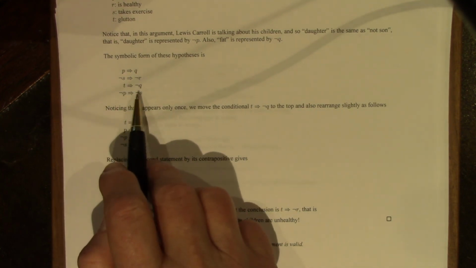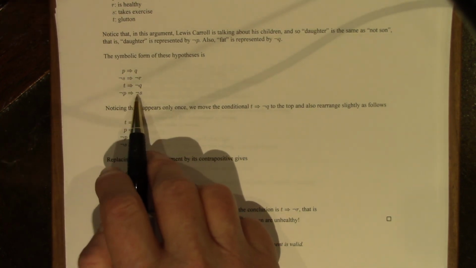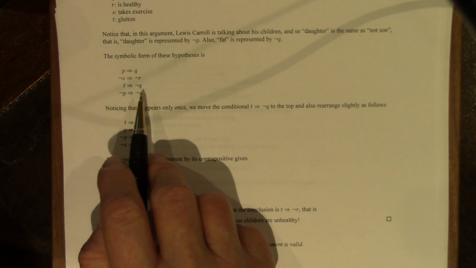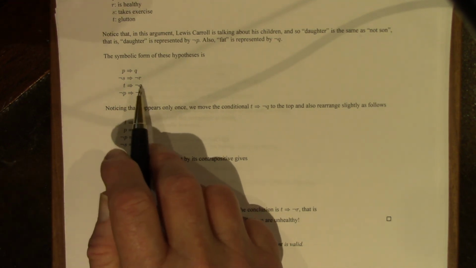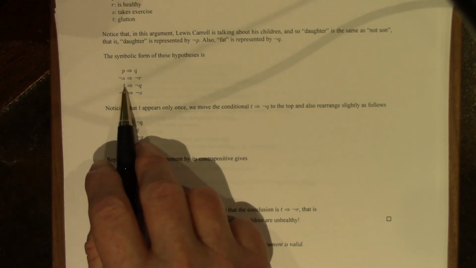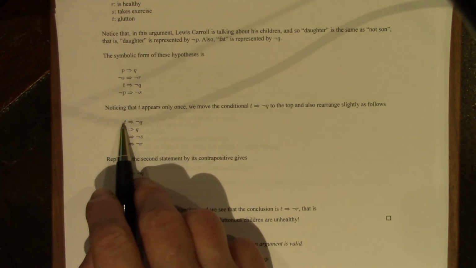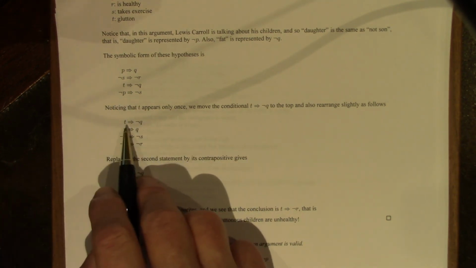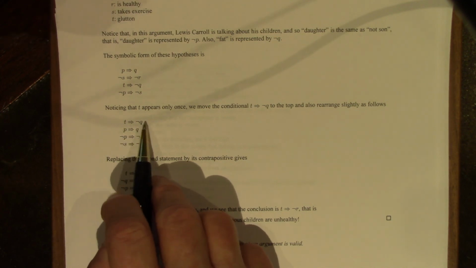Now, in attempting to rearrange this to produce the hypotheses of a Sorites, we notice that T appears only once as an antecedent, so maybe that's the way to start. T implies not Q.